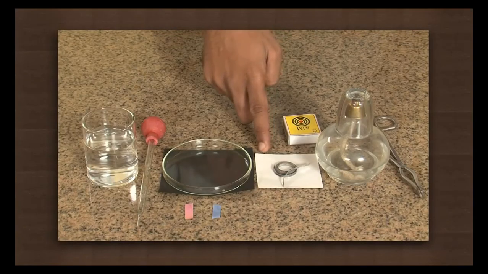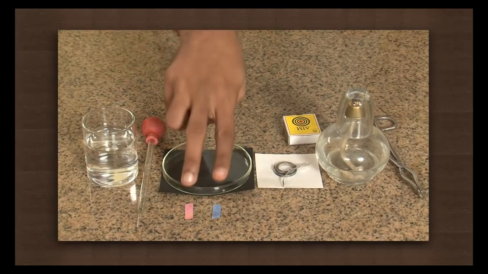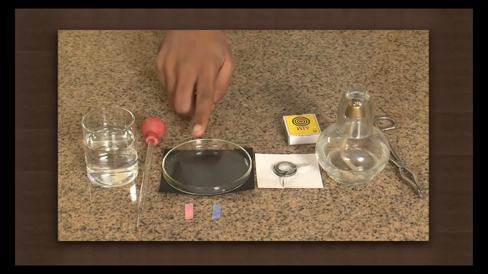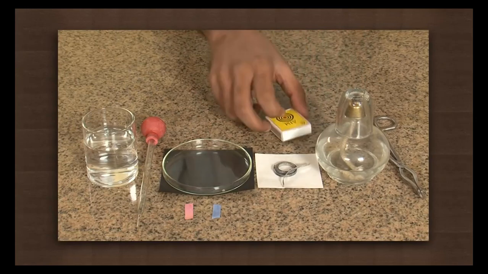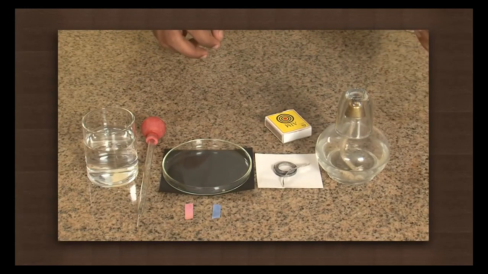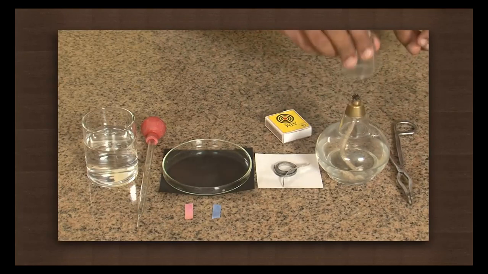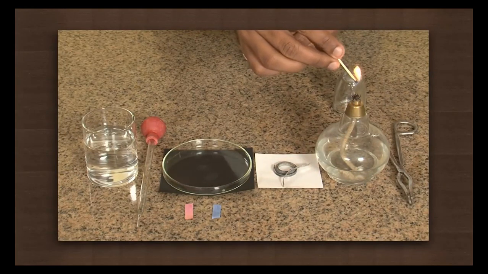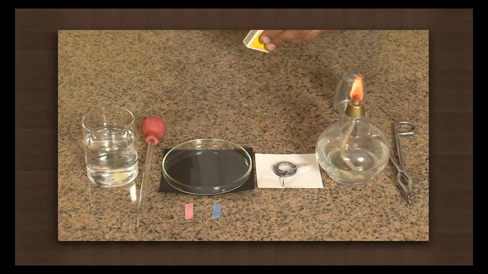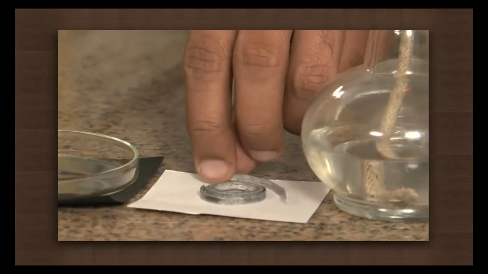For this we need magnesium wire, which is a metal, water, red and blue litmus paper, a petri dish, dropper, spirit lamp, matchbox and a pair of tongs. Light the spirit lamp first. Now hold the magnesium wire with the tongs and bring the ribbon to the flame.